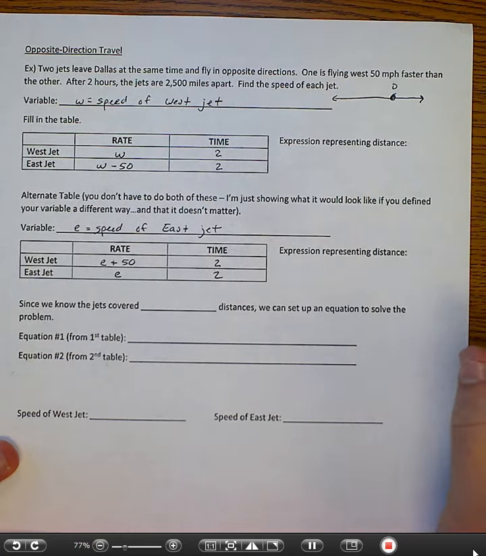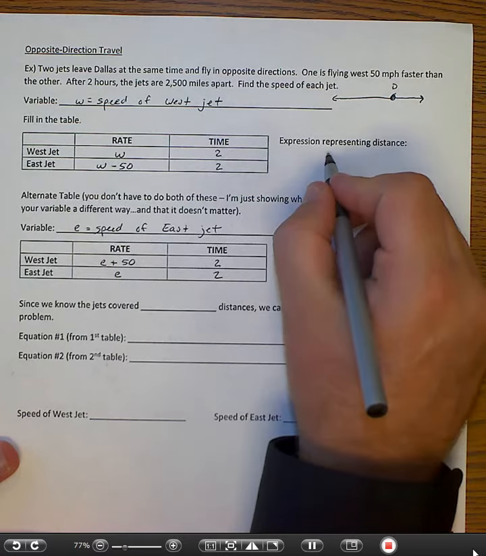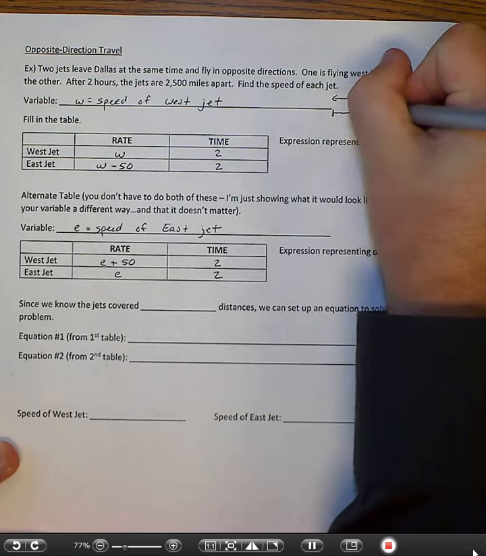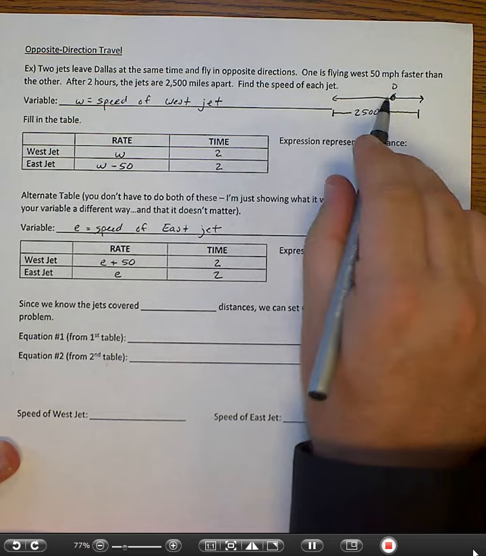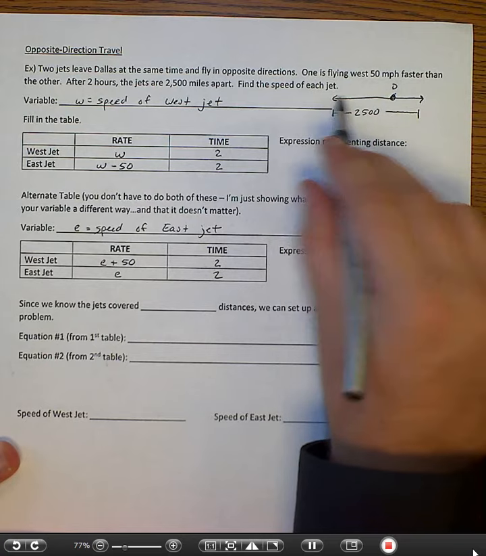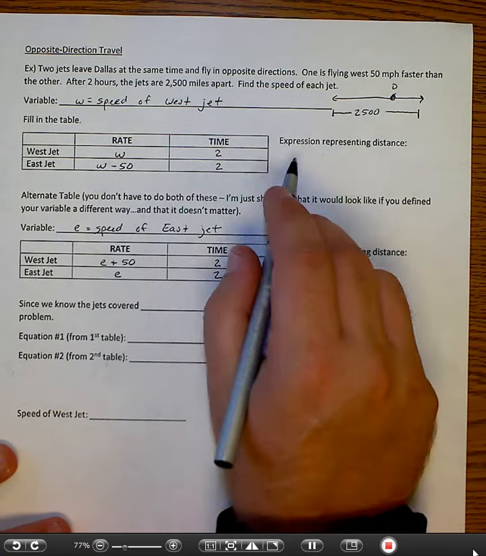Okay? Now, a lot of people look at that and say, oh, they're 2,500 miles apart, so the distance is 2,500. No, the 2,500 is how far apart they are. It's not how far each of them went. So they could have gone, I don't know, 2,000, and they could have gone 500. These could have gone 1,500. These could have gone 1,000. We don't know. So we still have to write an expression for their distance.